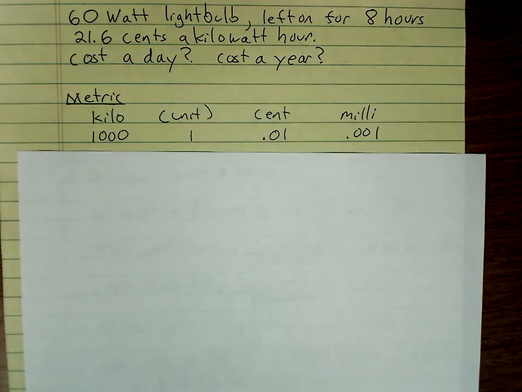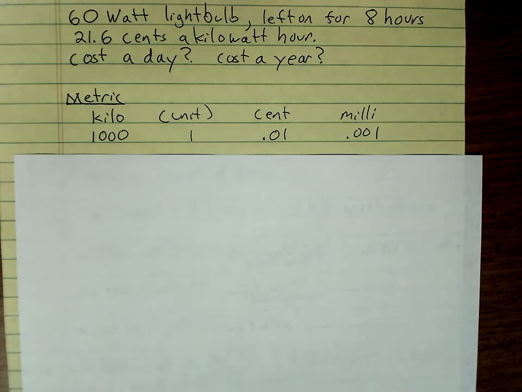Okay, but first a quick review of some metric. And we're just going to hit the units that are most important to us: kilo, centi, and milli. So whatever the unit is, it can be anything. It can be watts, it can be meters.